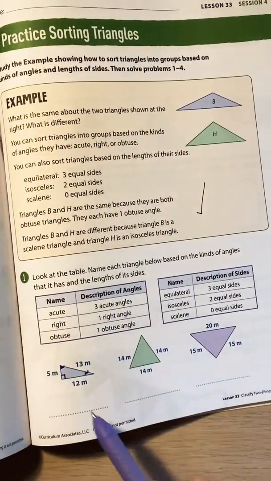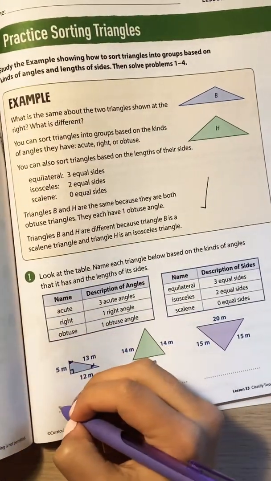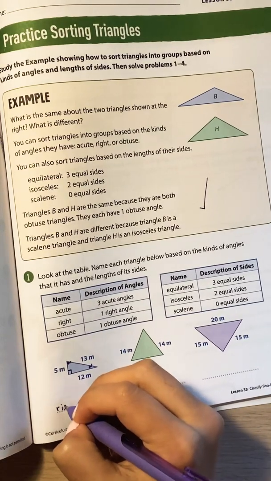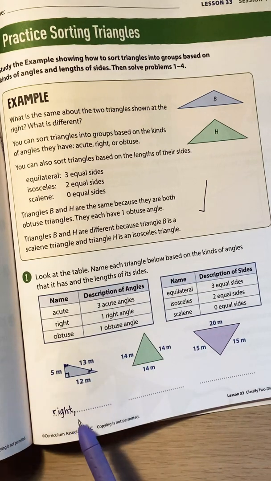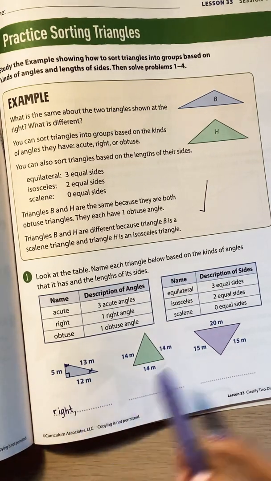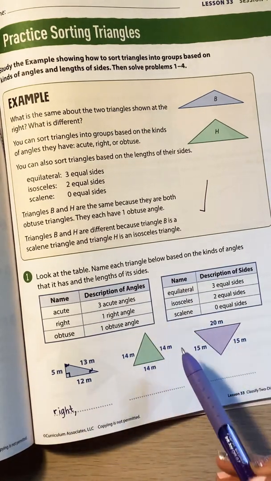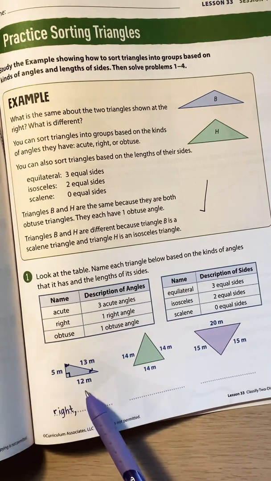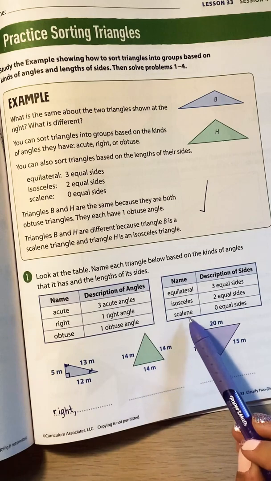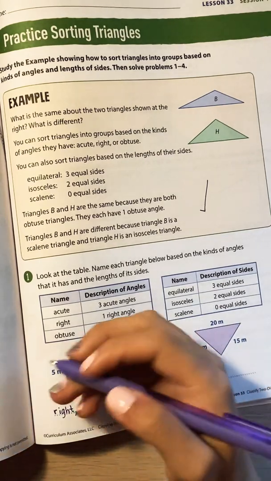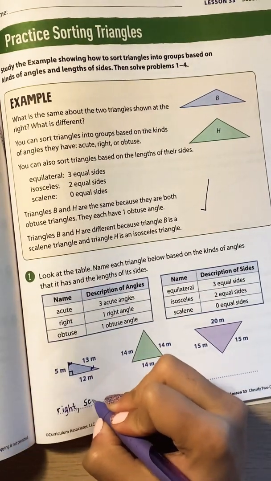Okay, so write these words very tiny, take up like half the line because I still need to figure out the sides part of it. Let's see, 5 meters, 12 meters, 13 meters. So none of those are equal. Then that must be a scalene. So right, scalene.